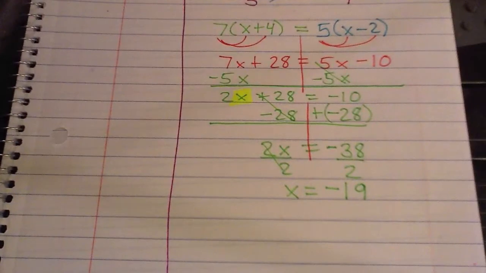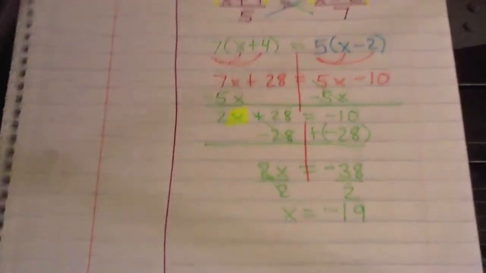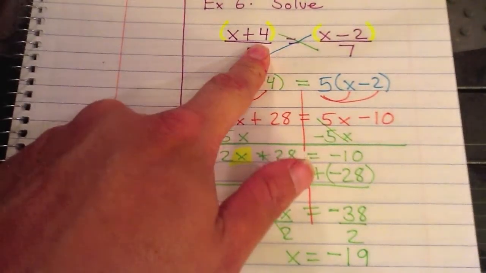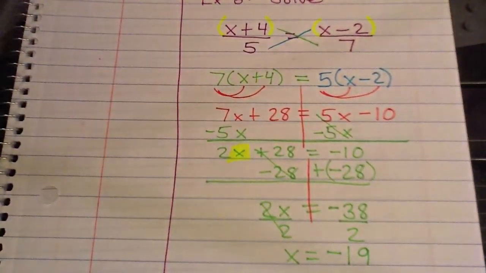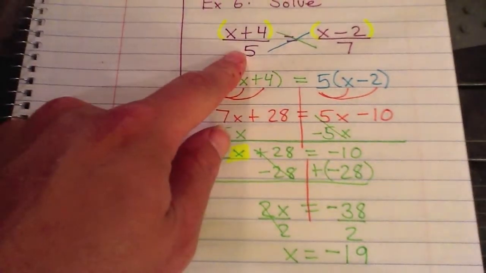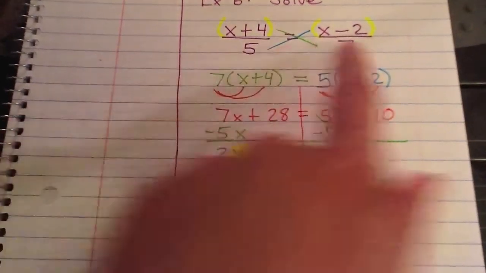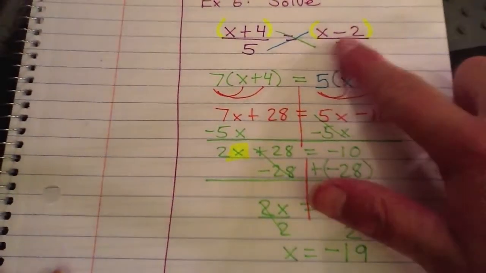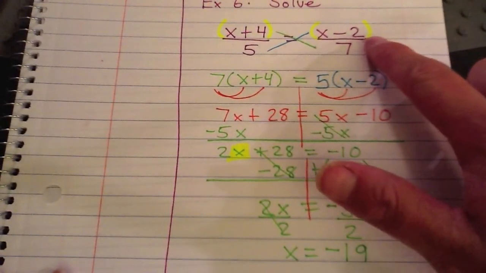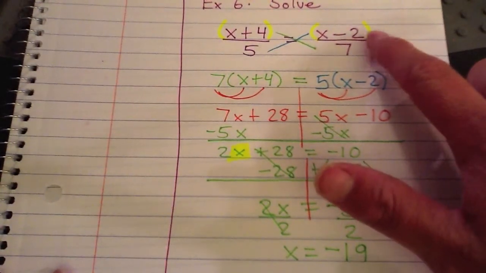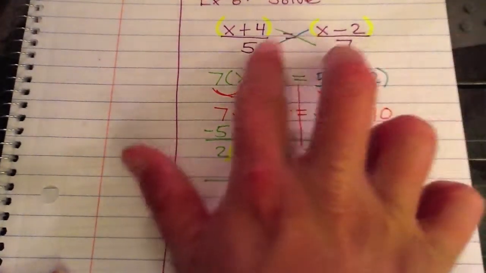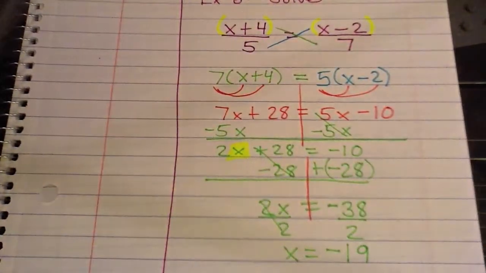And then again, you could go plug that in. Negative 19 plus 4 is a negative 15, and a negative 15 divided by 5 is a negative 3. So now I'm going to check it on this side. I want it to also be a negative 3. Negative 19 minus 2 more is a negative 21. Negative 21 divided by 7 is negative 3. So those balanced. They're equal.